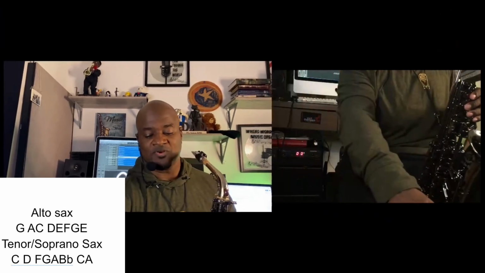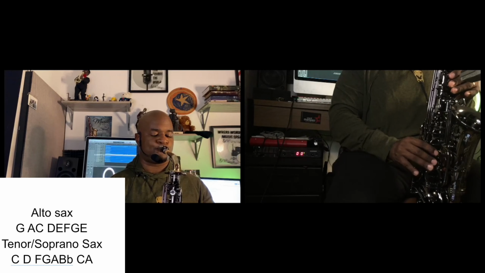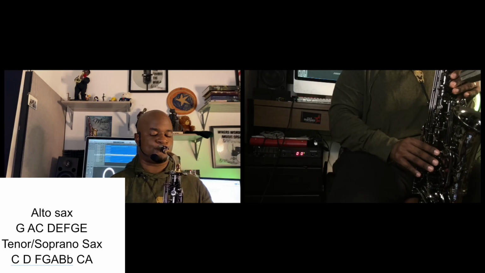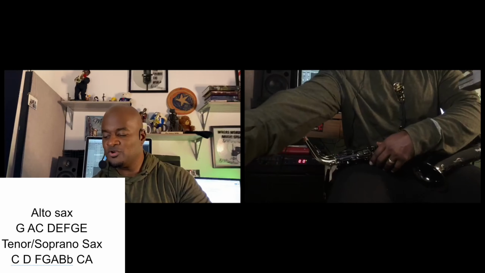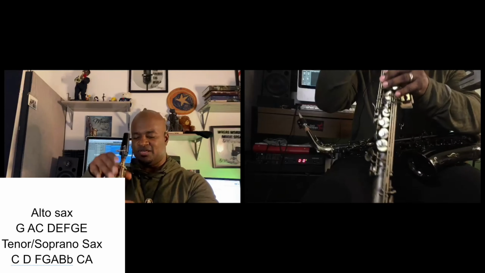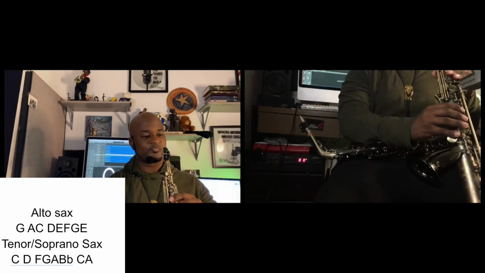So for the alto, I will give you notes for this idea: G, A, C, D, E, F, G, E. All right, so it's going to look like this. I'm going to grab the soprano for you other guys and show you what that looks like on soprano and give you what notes you have.